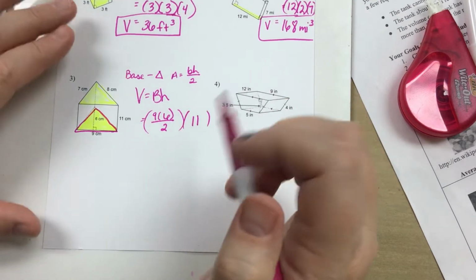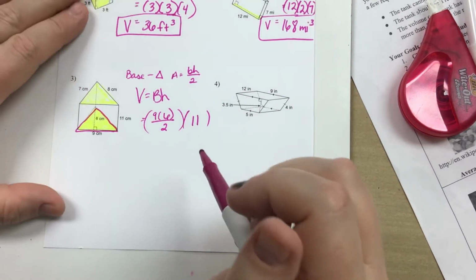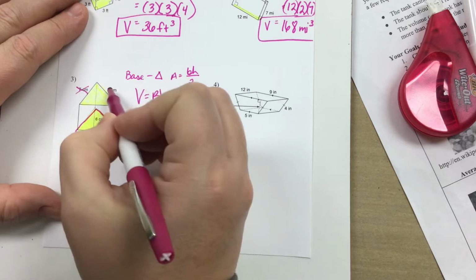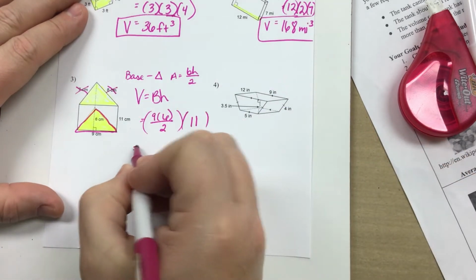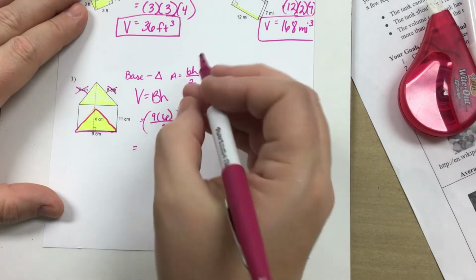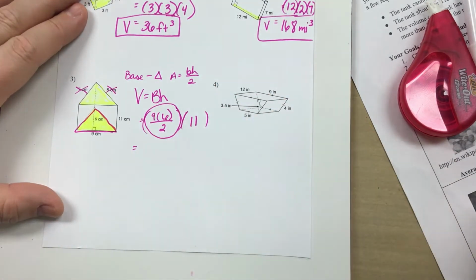So extra information that you did not need in the problem was that this side is 7 and that side is 8. Again, not needed in the problem. So again, to figure this out, what I want to do first is do this particular calculation.